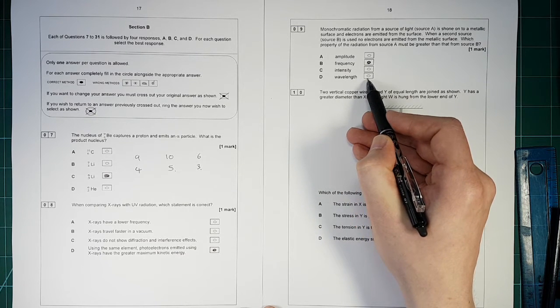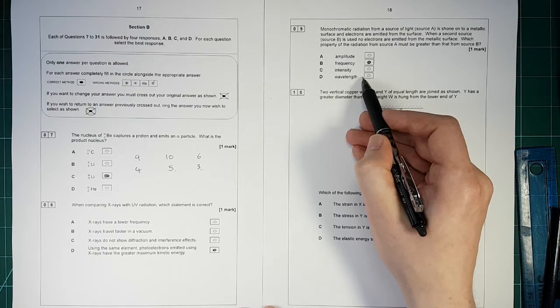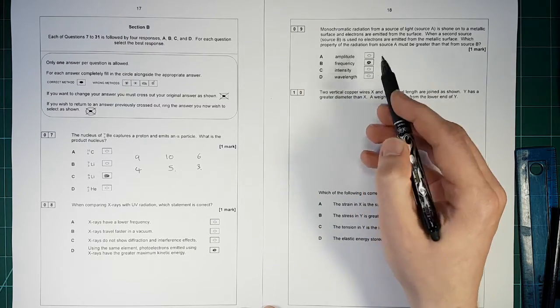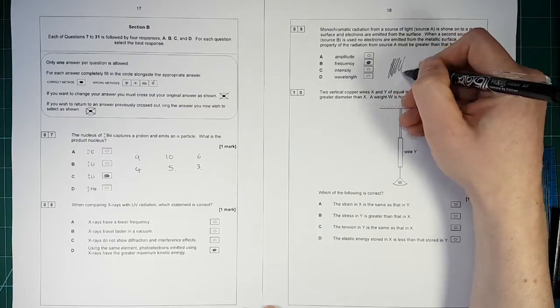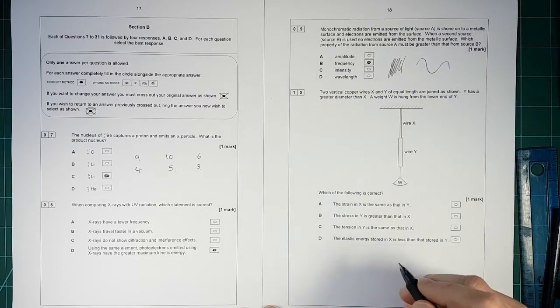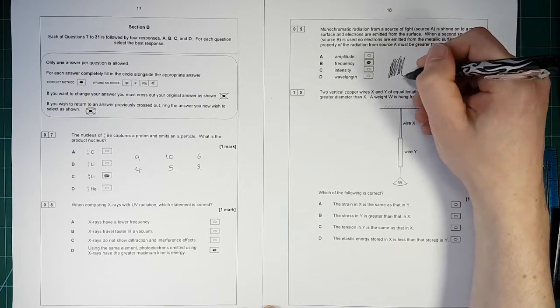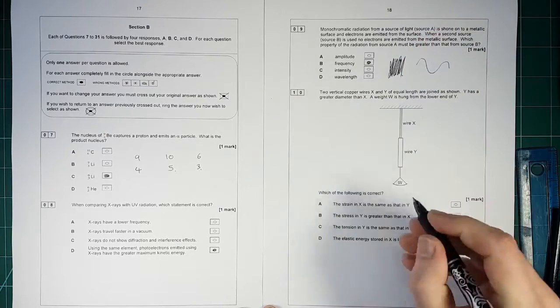And the wavelength, well, that does affect the energy, but it's the wrong way round. You need that to reduce to be higher energy, because shorter wavelength is higher energy than longer wavelength. High frequency, low frequency, higher energy. You can tell it's higher energy just because you have to scribble harder.